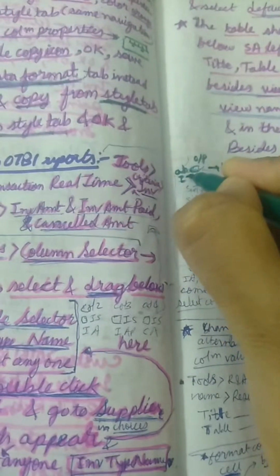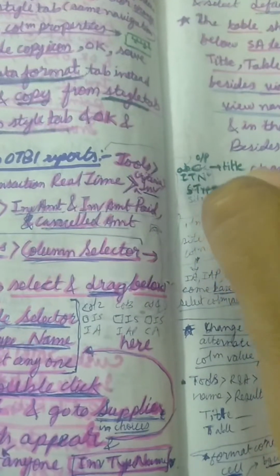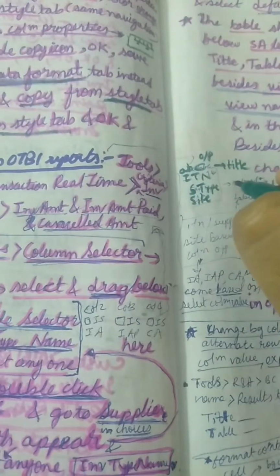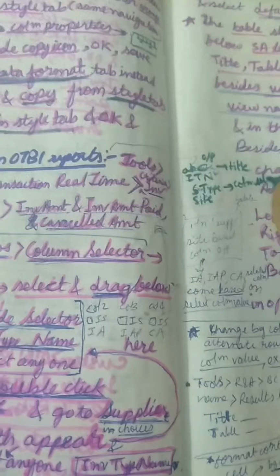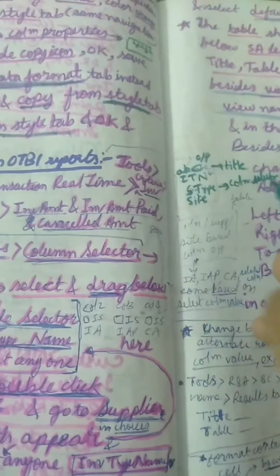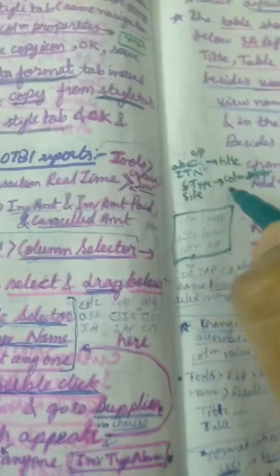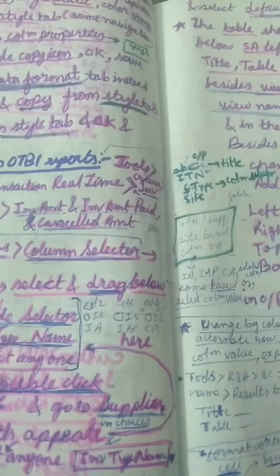I have invoice type name. I have supplier type, and I have site, supplier site. So these will be my column selector values, and there will be an output. So based on what column I am selecting, not the column value. I am not selecting that here.